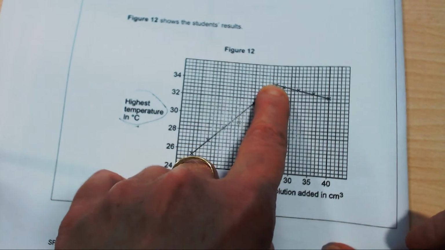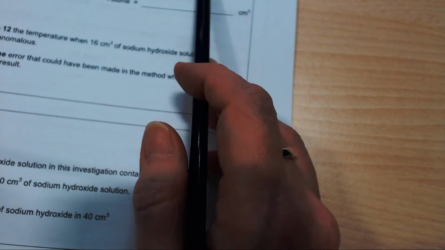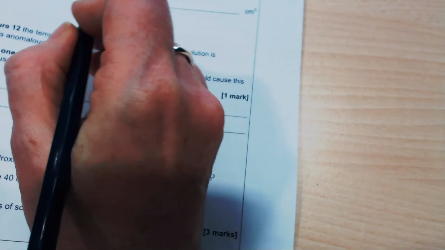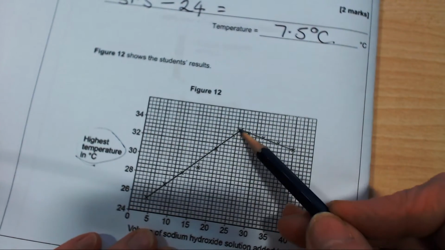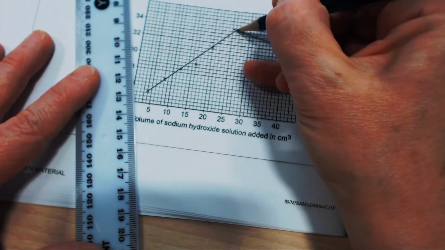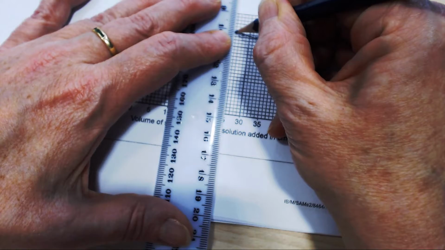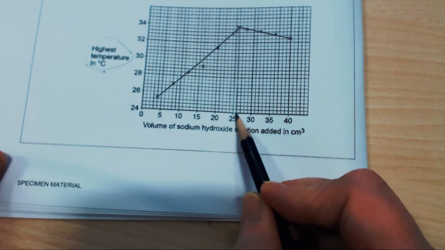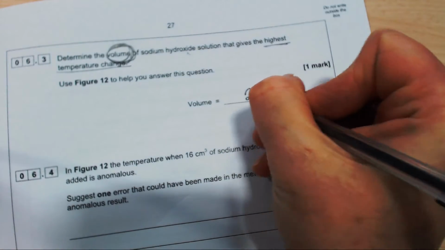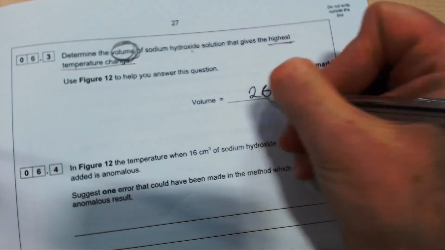Now that's the highest temperature change, but what did it ask me again? It's the volume of sodium hydroxide to give the highest temperature change. So my highest temperature change, we can see there, is peaking up here, but I need to trace it down to that x-axis to find the volume. Okay, which if we count across is going to be 26 centimeters cubed. So 26 centimeters cubed. Okay.